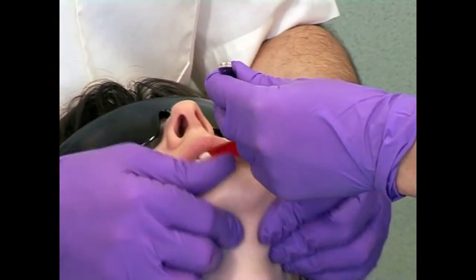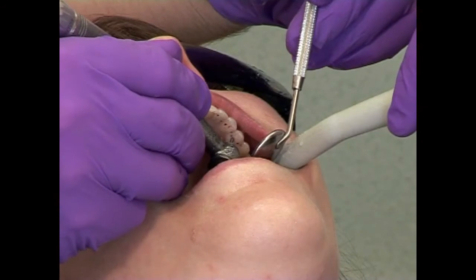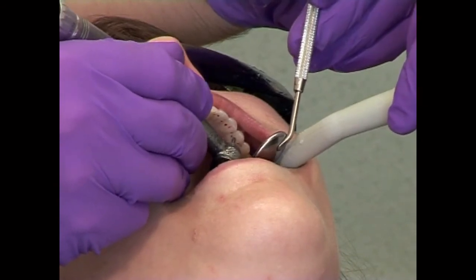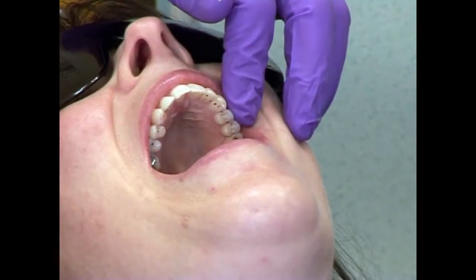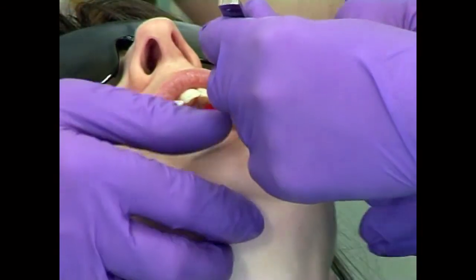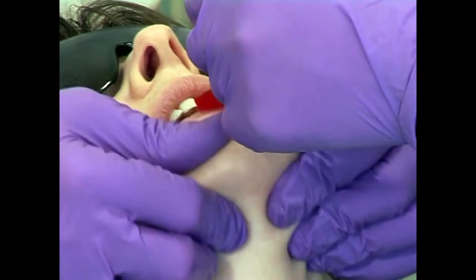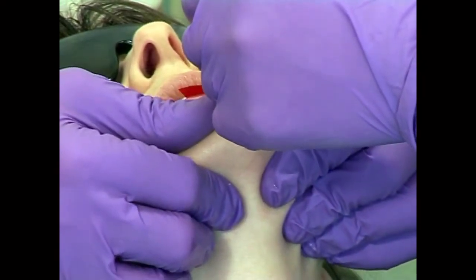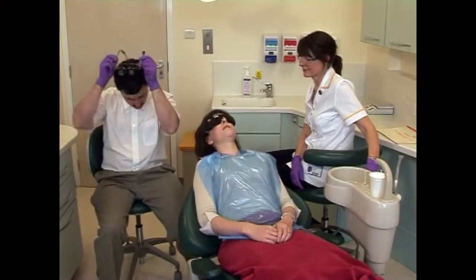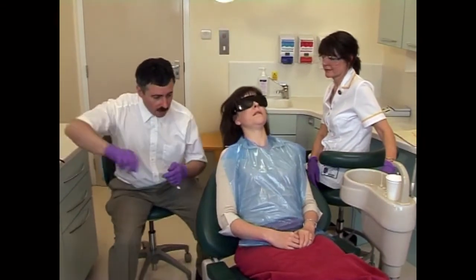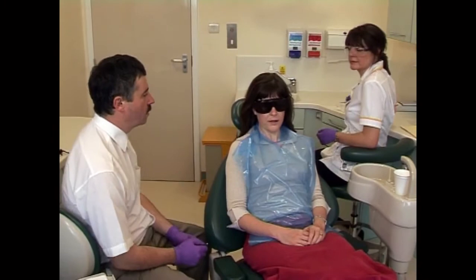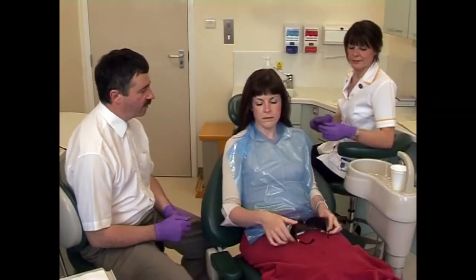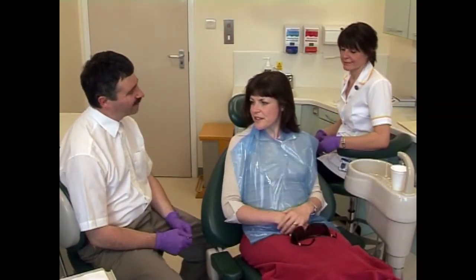Remark the contacts and refine the cuspal inclines. Remember to smooth the adjusted areas with a composite finishing burr. Keep checking and eliminate any residual slide or interference. Finally, check for heavy contacts with the patient sitting upright. Before dismissing the patient, consider the need for further appointments to refine the adjustment. Remind the patient to get in contact if there are any problems.